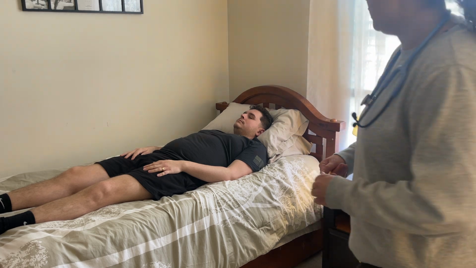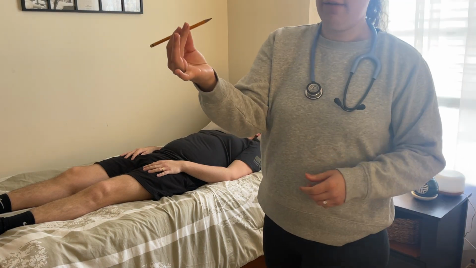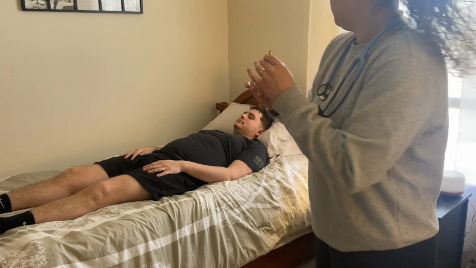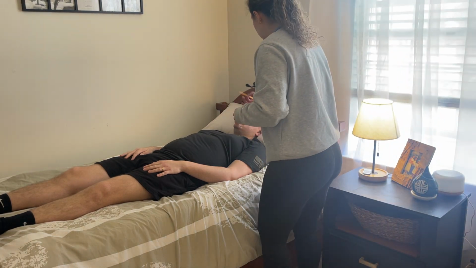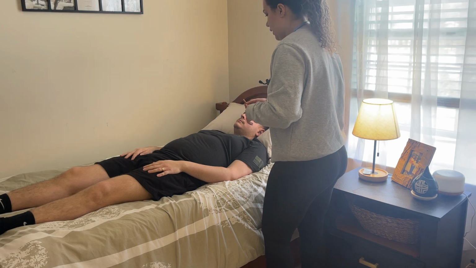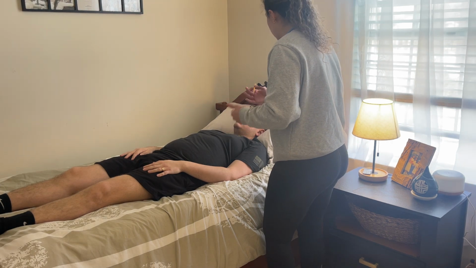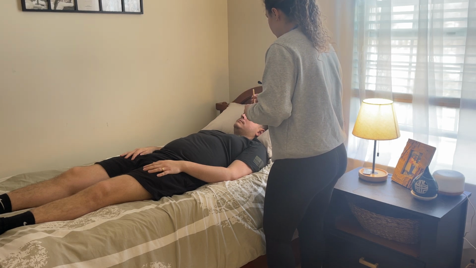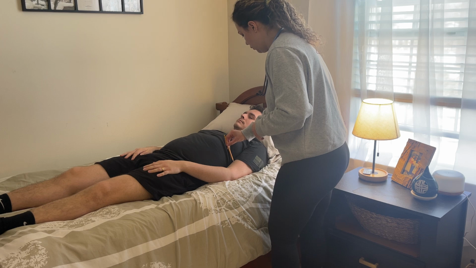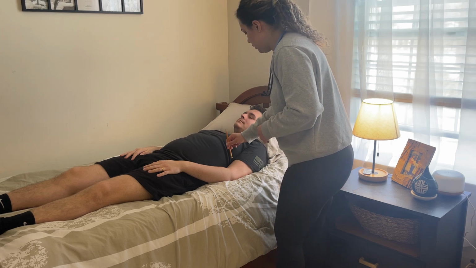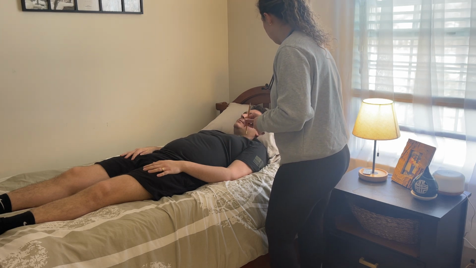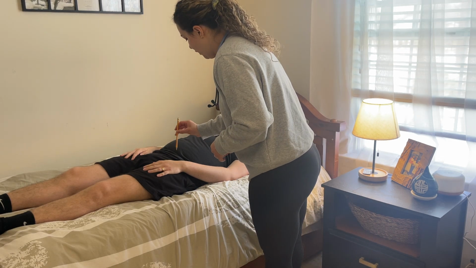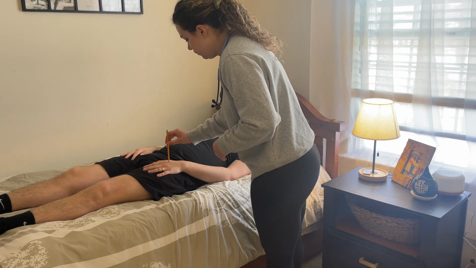The next one is going to be testing superficial pain. I have a pencil here, which has a sharp side and a dull side. You're going to tell me where exactly it's at, but in addition, just tell me if it's sharp or dull. Just so you know, this is the sharp side, and this is the dull side. You feel the difference? Yes. Alright, so we're starting off, and just tell me if it's sharp or dull.